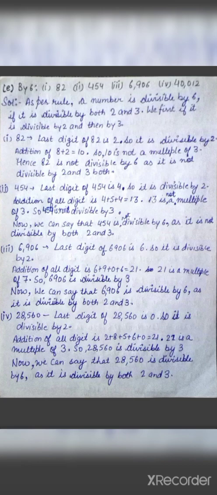So 82, if we add the digits 8 plus 2, what will we get? We will get 10. So 10 is not a multiple of 3. It will not come in the table of 3. Or you can say 10 is not divisible by 3. So 82 is not divisible by 3. So we can say that 82 is not divisible by 6.